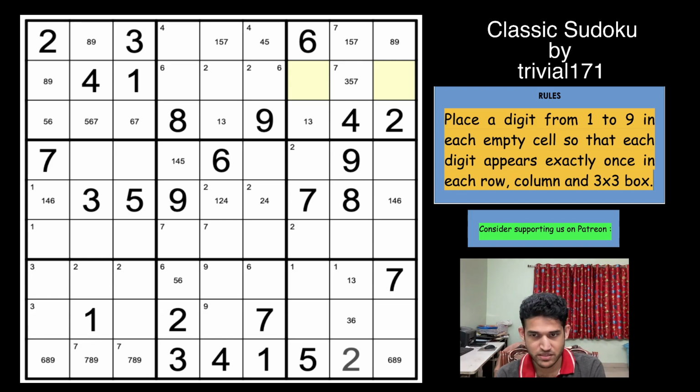I don't think there is anything there. And these two cells will be 5, 8 and 9. Wow, this is tricky, guys. Very, very tricky Sudoku.